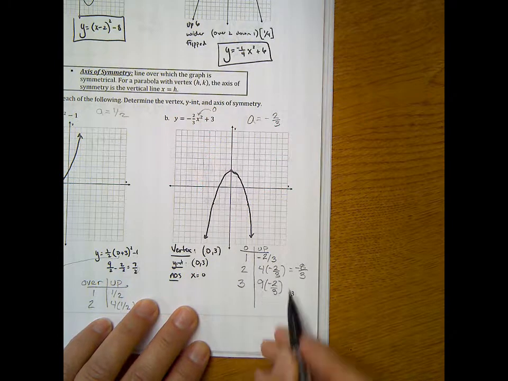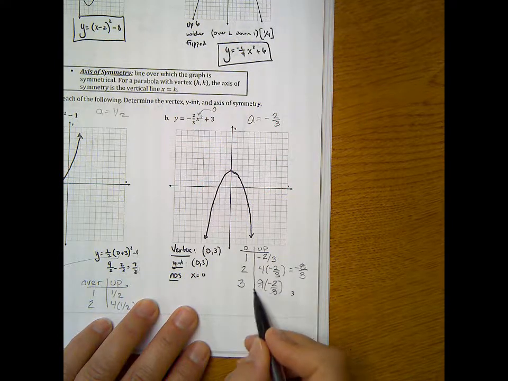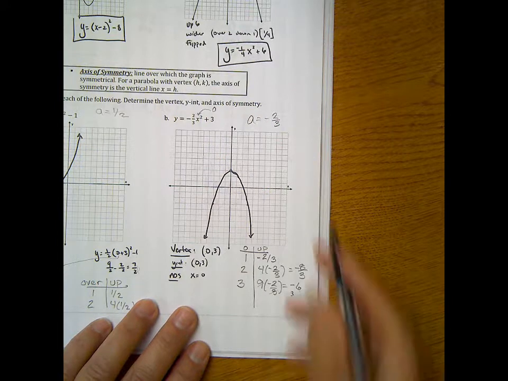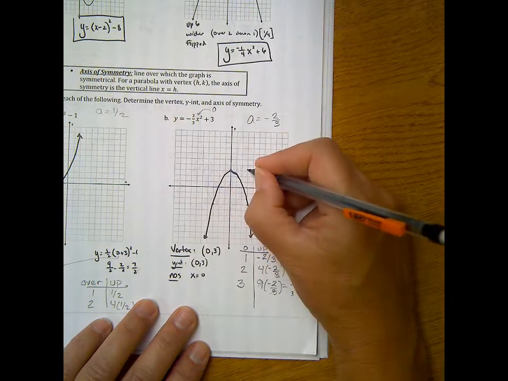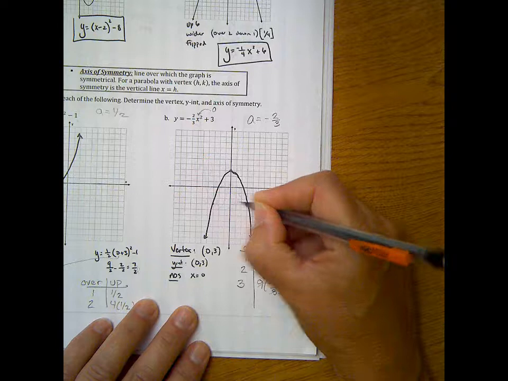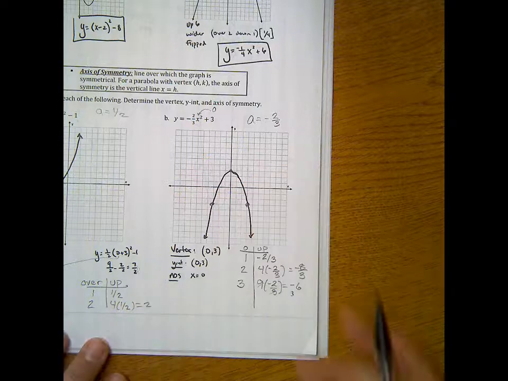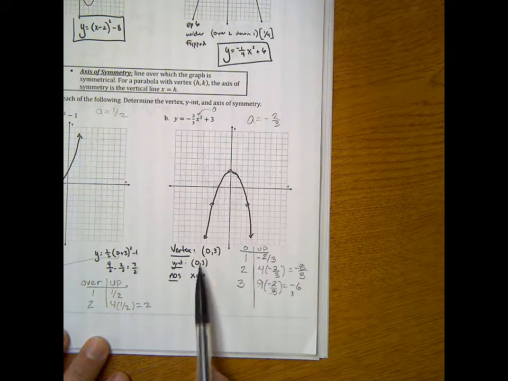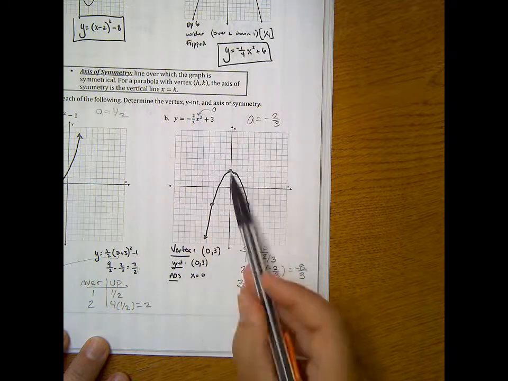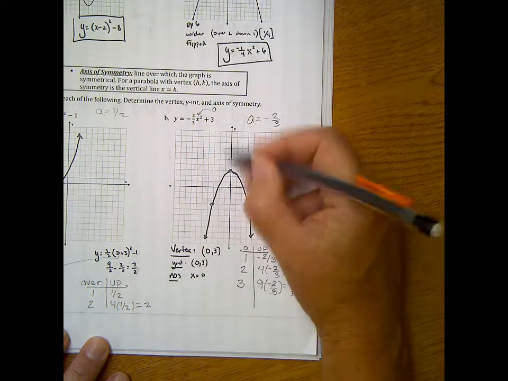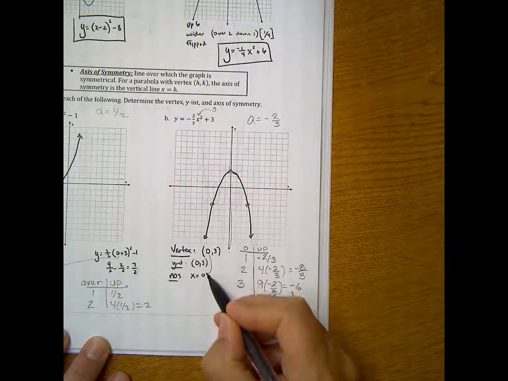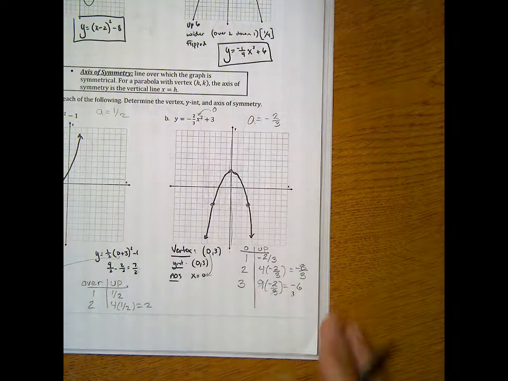And 9 times 2/3, 3 will go into 9 3 times, is -6. So that's the number I'm going to use. So over 1, 2, 3, down 6 will give me those 2 points. And that's how I got my second 2 points to get my shape. The y-intercept is also 0, 3. If I plug in 0 for x, I get 3 for y. And my axis of symmetry is just x equals the x coordinate of the vertex. X equals 0.